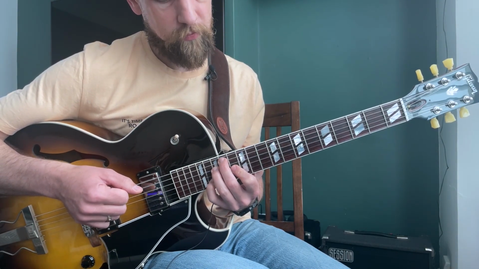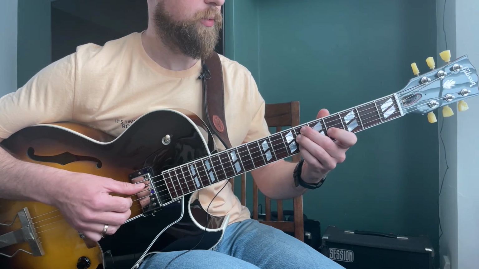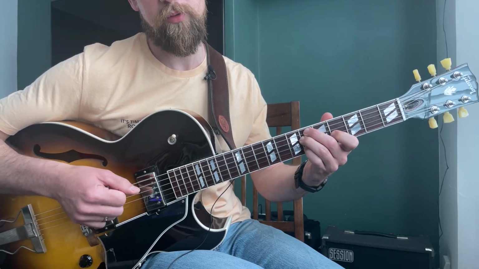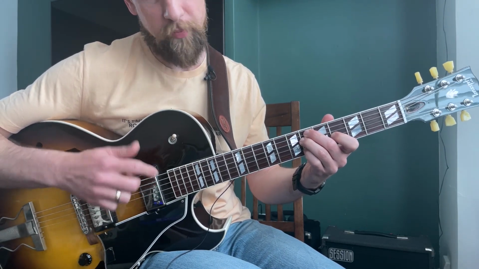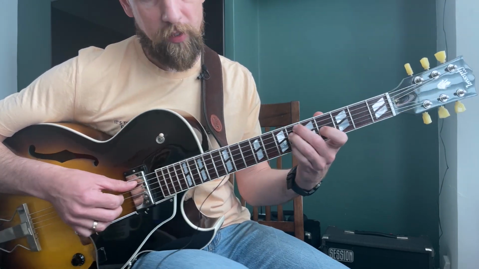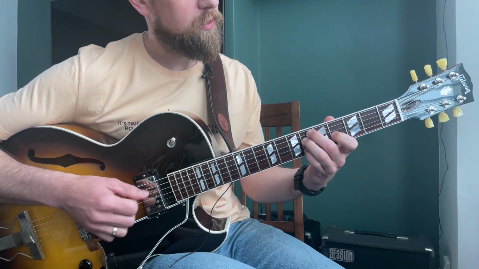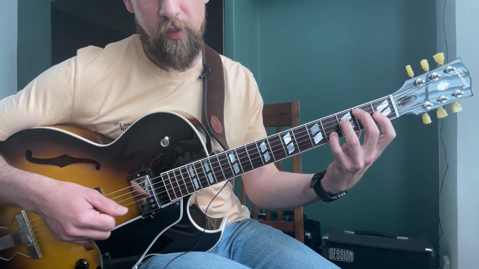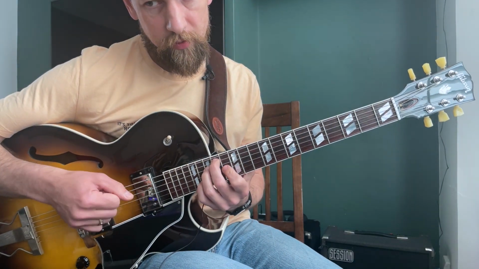And there's the second inversion. There's another one. I'm just going to do it here, not to go too far up the neck. So one inversion like that, another like that. Right here, the same as it was there.